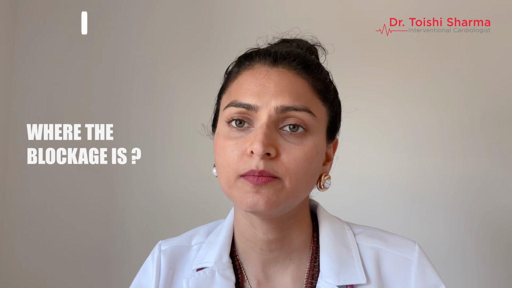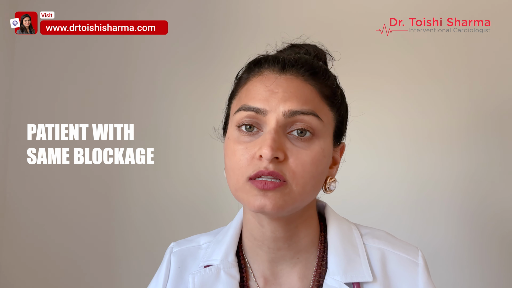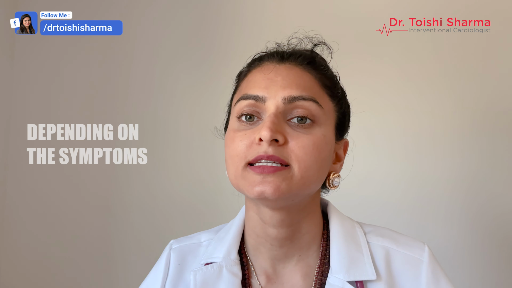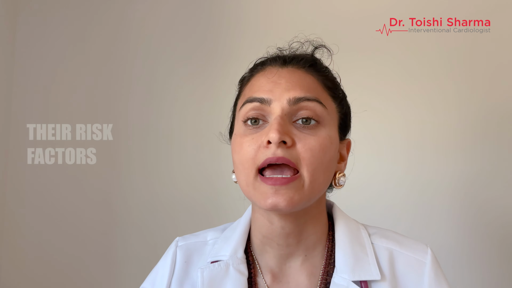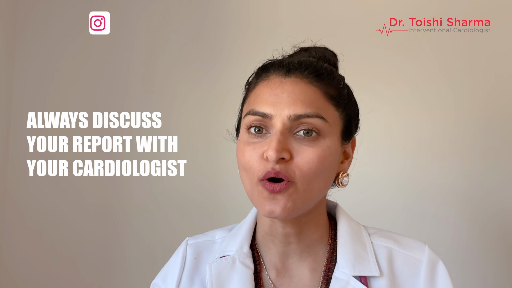So, your angiography report tells you where the blockage is, how much the narrowing is, and how it affects your blood flow. A 40% blockage is not the same as an 80% blockage. And it is important to remember that two different patients with the same blockage may need different treatments, depending on the symptoms and their risk factors. Always discuss your report with your cardiologist, but now you will be able to read it with confidence.